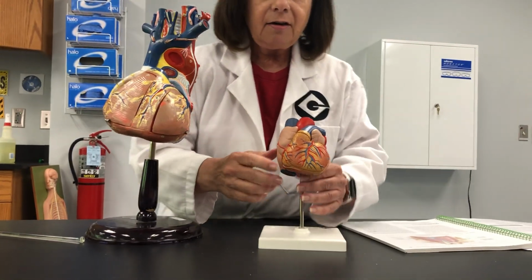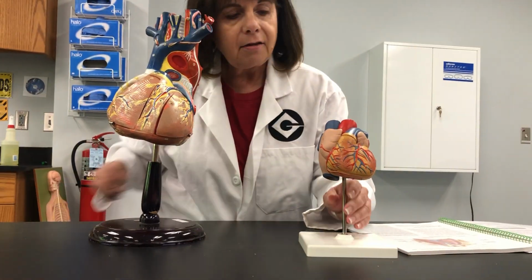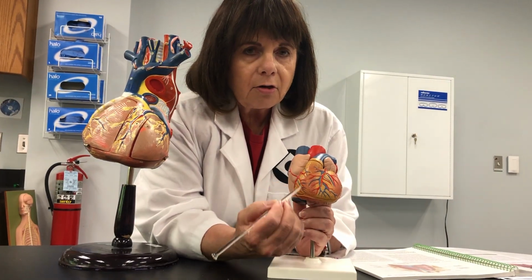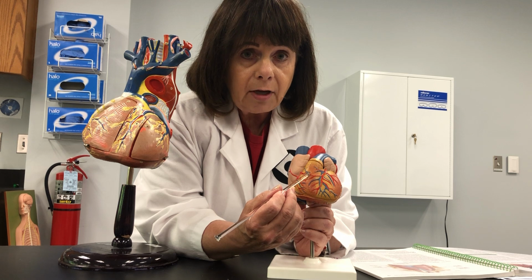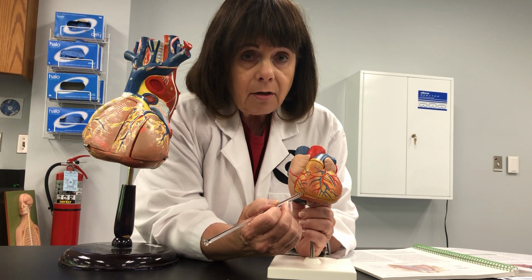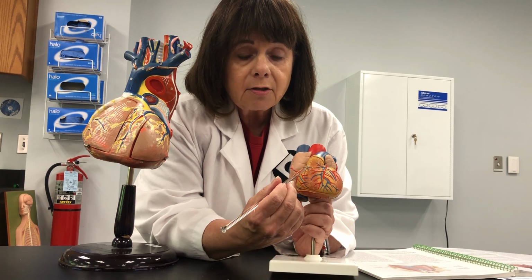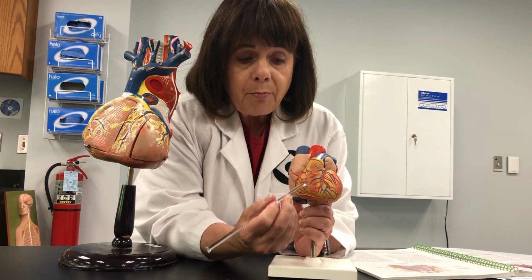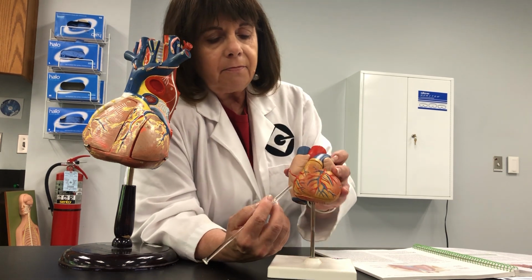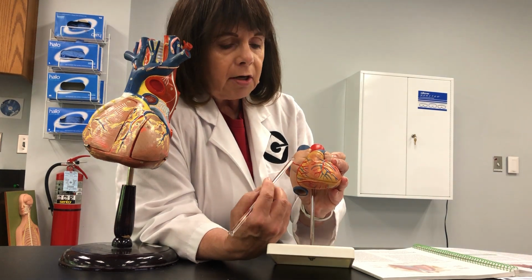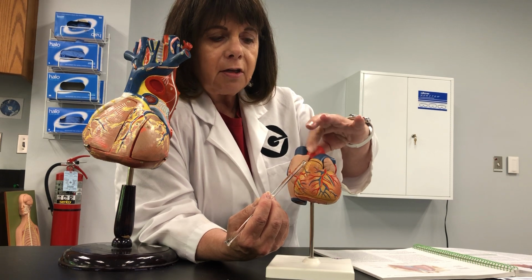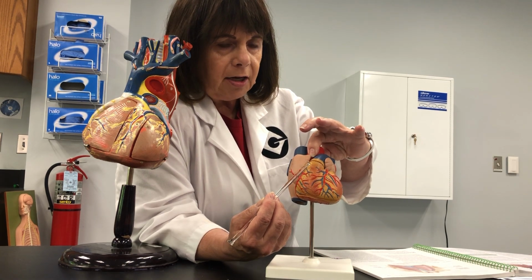If we look here at the heart model, first of all, you have all these blood vessels across the heart. These are called the coronary arteries and the coronary veins. They're terribly important because they keep your heart muscle alive. When you have a heart attack, it's because one of these is blocked. When you have a bypass, they put a new vessel around that blockage. The two main coronaries are the right and the left. They both branch off this big vessel here that's the largest artery in your body. That's the aorta.